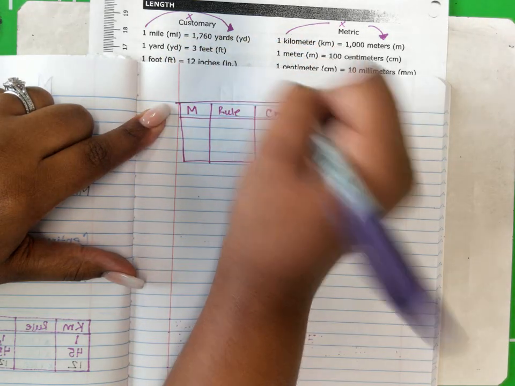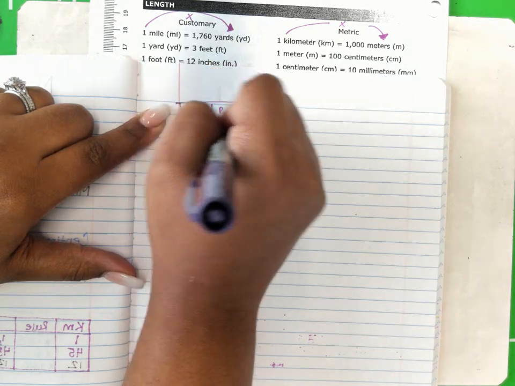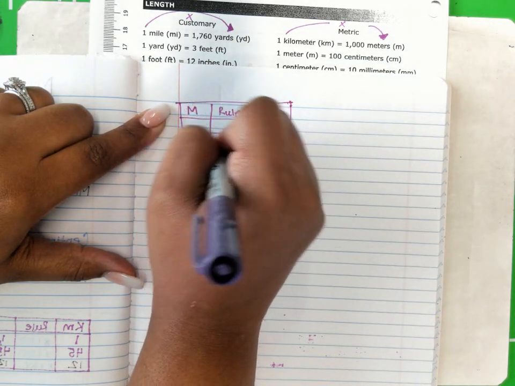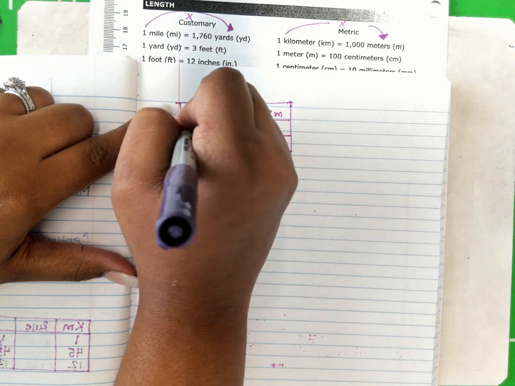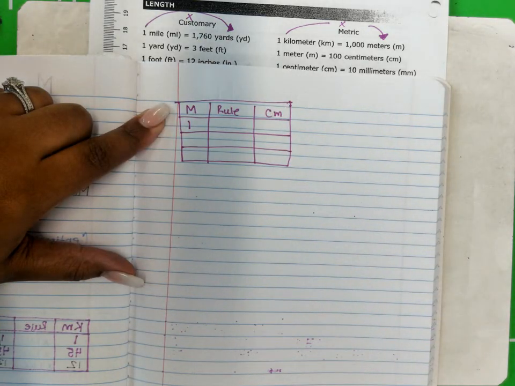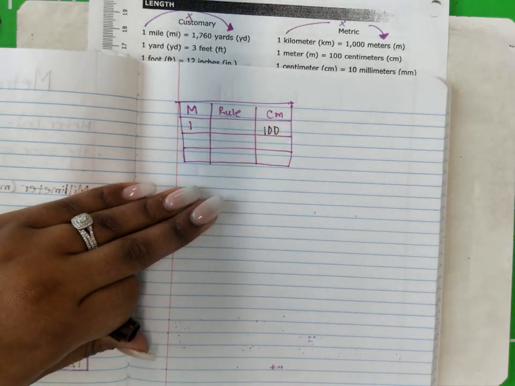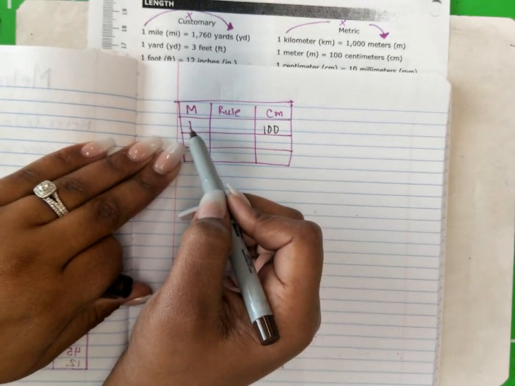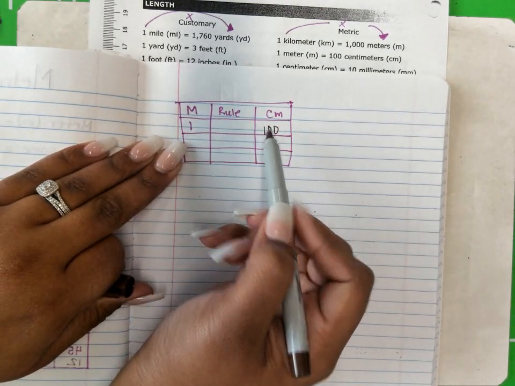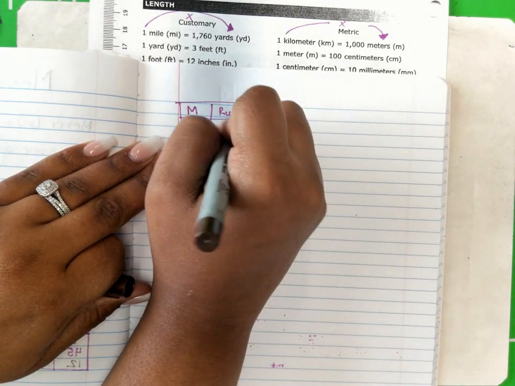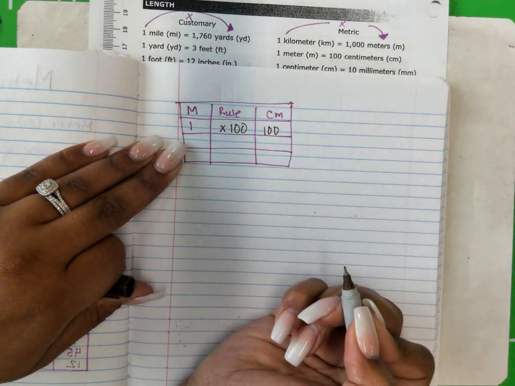So if I want to do meters to centimeters, 1 meter is the same as 100 centimeters. So I know if I input 1 and I get out 100, I multiply this number by 100.